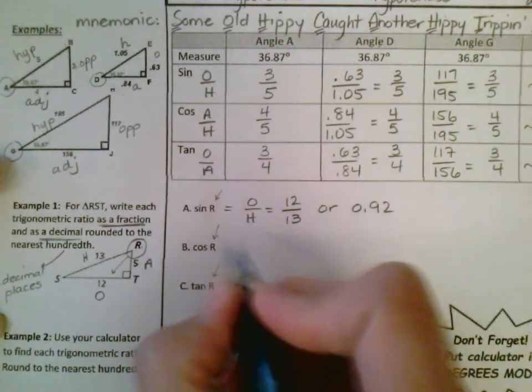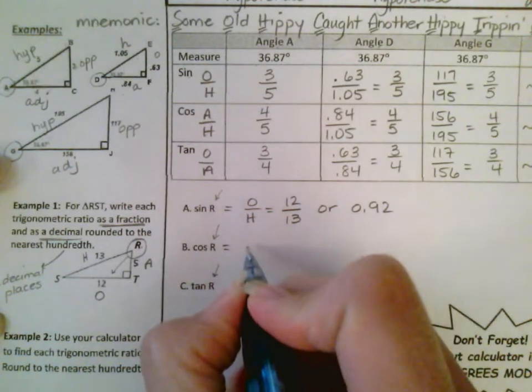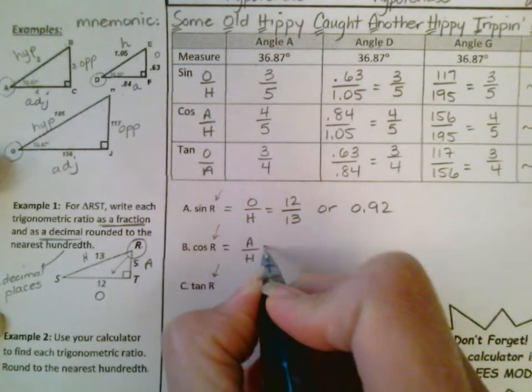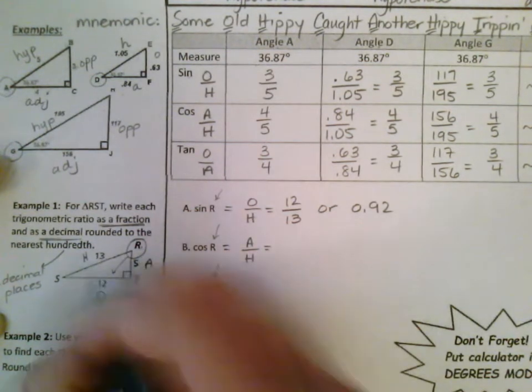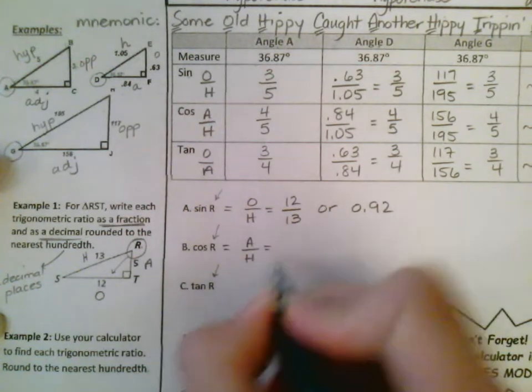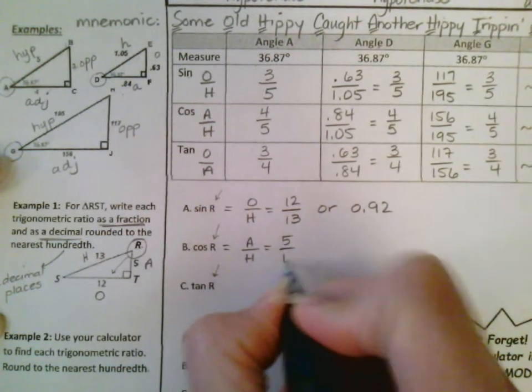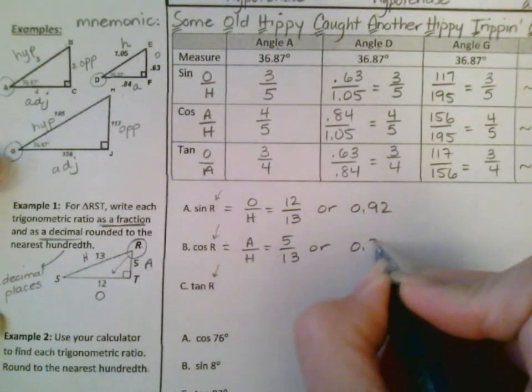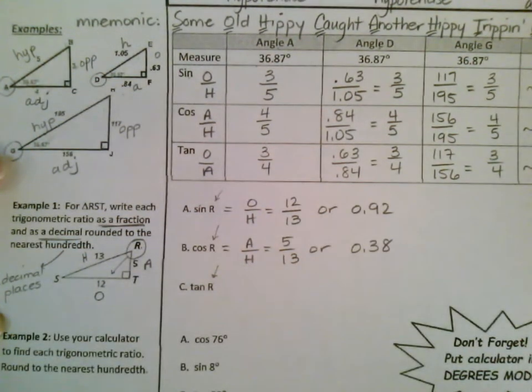Okay? Cosine R. Well, again, we're standing at the same angle, so I don't have to go label anything. Since we're standing at the same angle, the labels stay the same. So A is the length of, what's that number? That looks like a 5. The H was 13. Again, do the calculator portion, and you get that. So pause the video on this one and do tangent for me, okay?